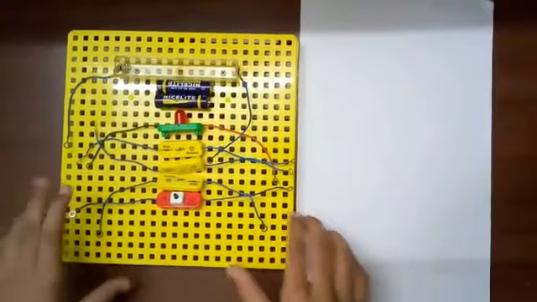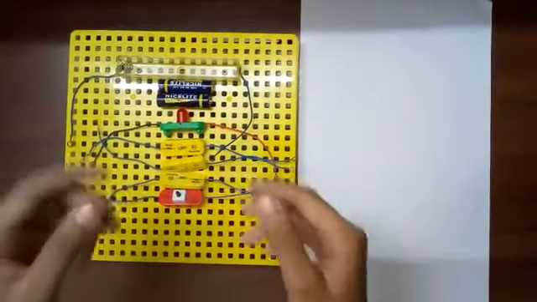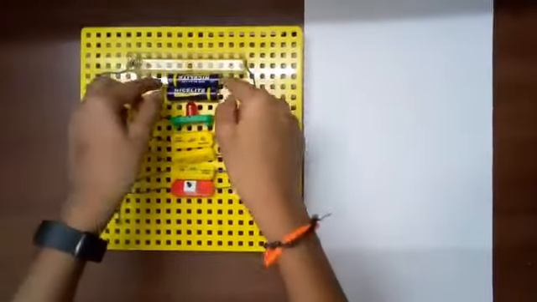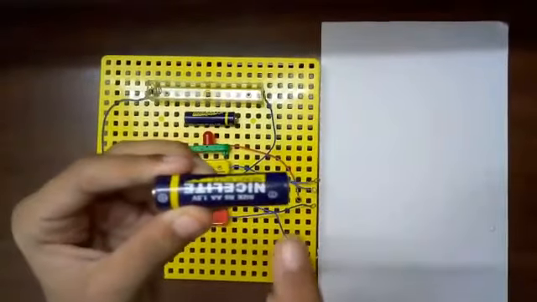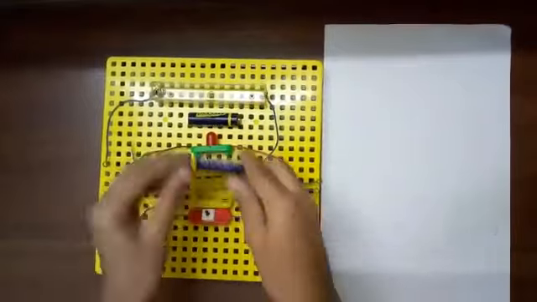Hi friends, today I am going to show you some simple circuits and how electricity works. For completing a circuit we need some essentials. First of all, a power source, for example a cell. In a cell we have two terminals, one negative and another one positive.